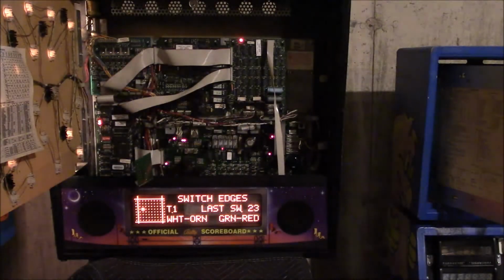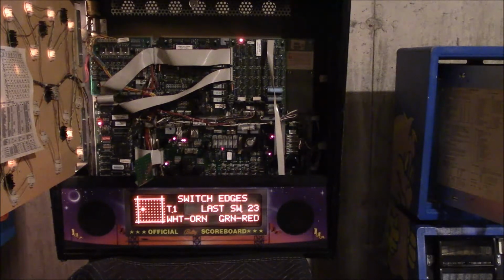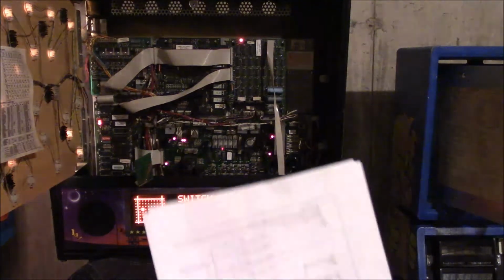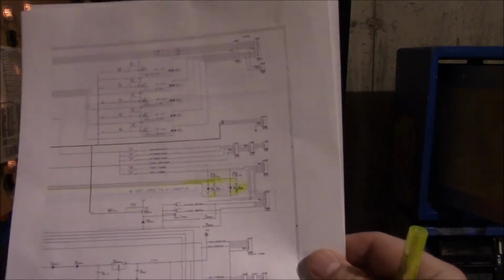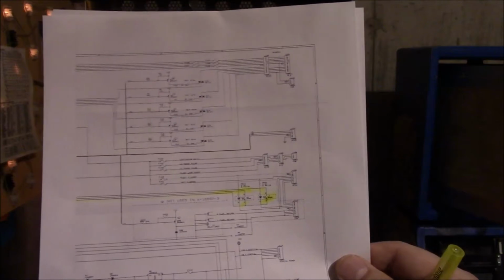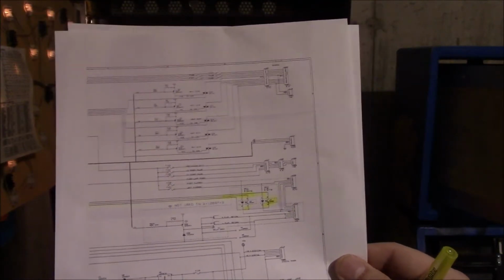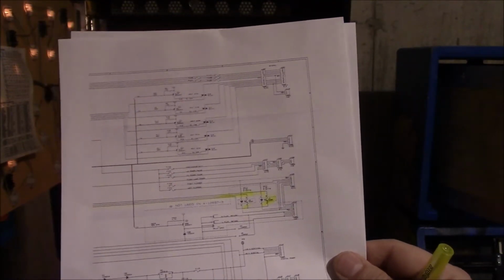And if I go to the other page of these schematics and show you where these go, you're going to see that they go to 2 opto isolators, one at U7 and one at U8.